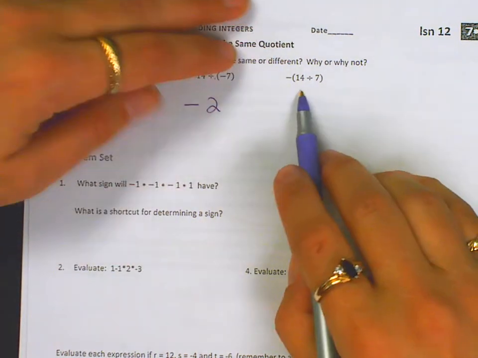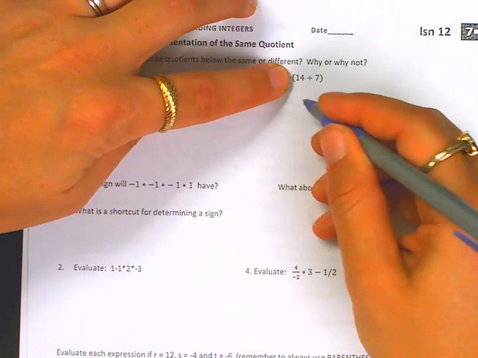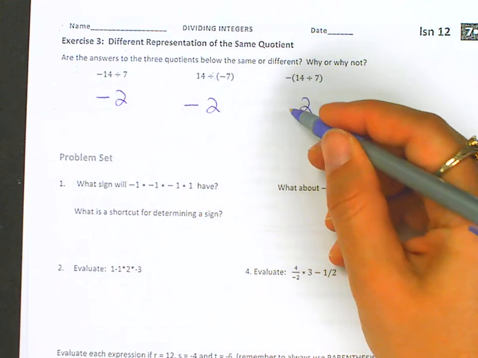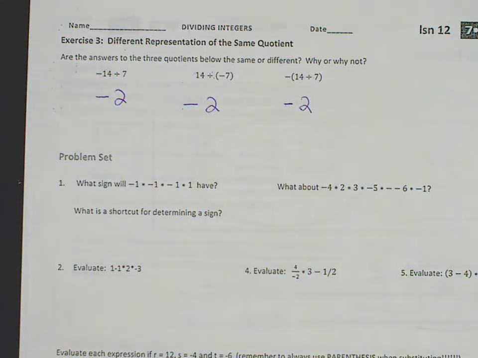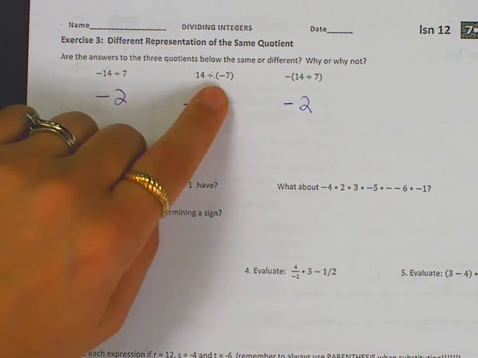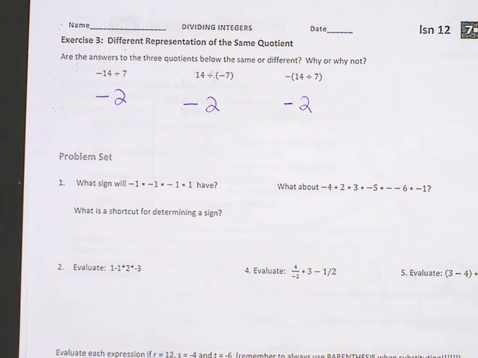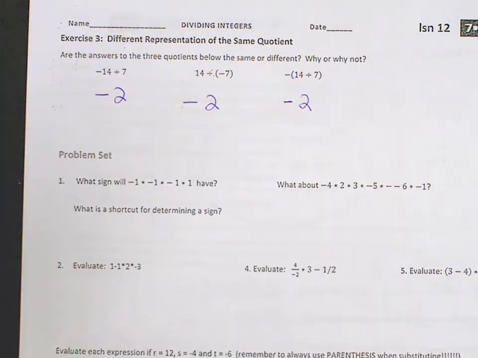And this is PEMDAS, so I do 14 divided by 7, I get 2. And then I go back and copy the negative. This is basically what I wrote on the other pages. It says I can write it in the numerator, I can write it in the denominator, or I can write it out in front. They all equal the same answer.